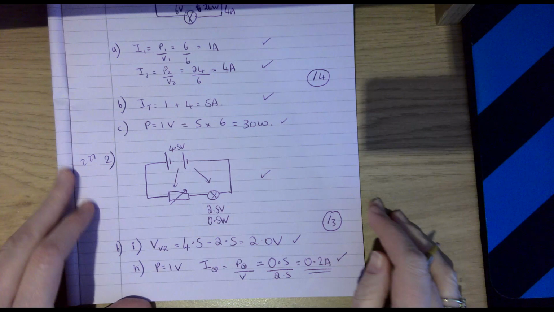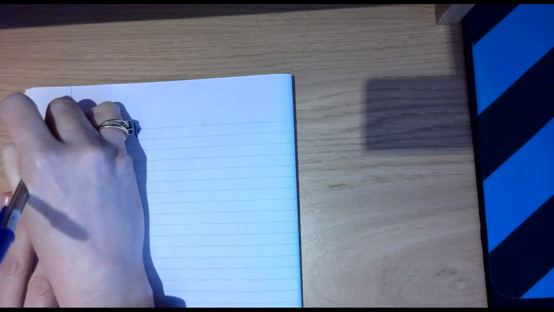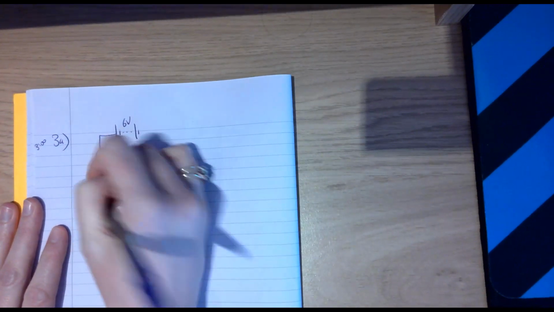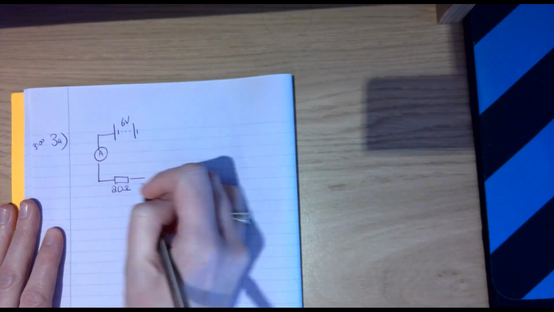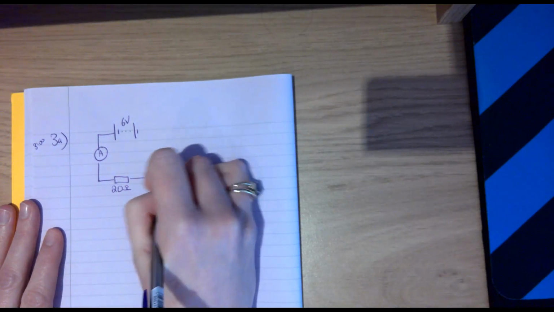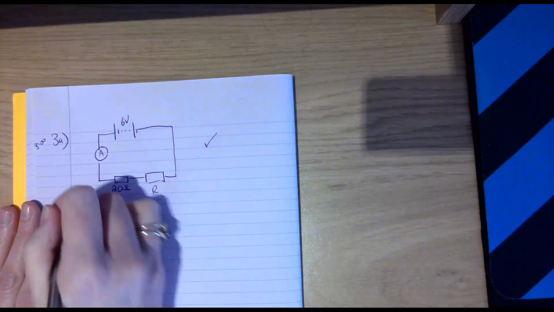Number 3, sorry. So 3A is sketch the circuit. So we've got a 6 volt battery of negligible internal resistance again, so don't worry about that. It's connected in series with an ammeter, a 20 ohm resistor, and an unknown resistor R. Okay, so there's a circuit for 1 mark.